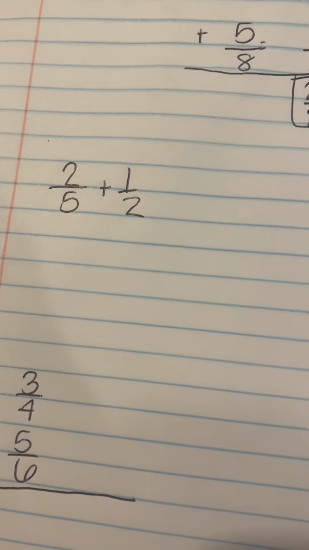In my next example, I have 2/5 plus 1/2. So again, I'm going to do 2/5 plus 1/2. I'm going to stack them on top of each other, and I need to find the multiple. So 5 is my bigger number, so I'm going to do multiples of 5. I know 2 doesn't go into 5, and then 10. 2 goes into 10, and 5 goes into 10, so it's my least common multiple. So I'm going to set this up over here.